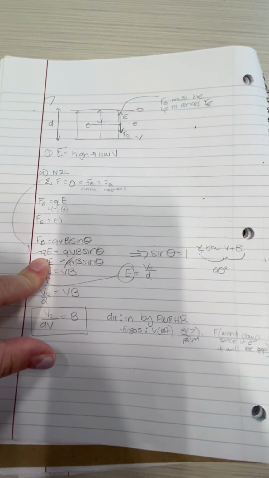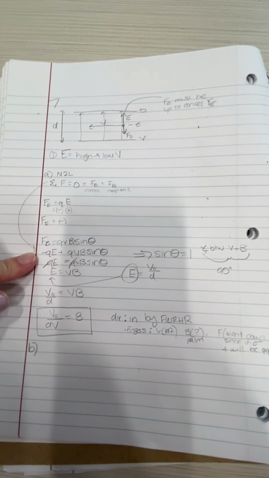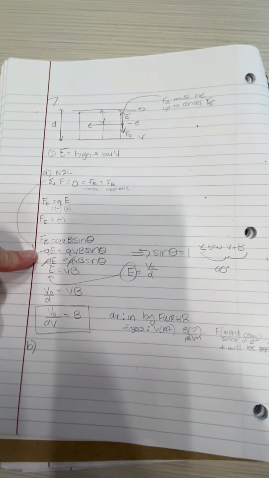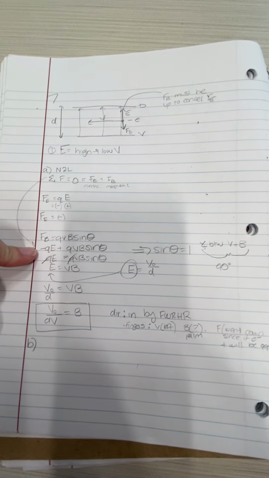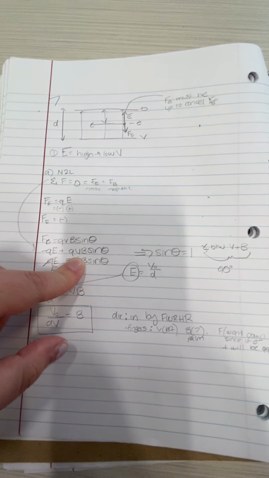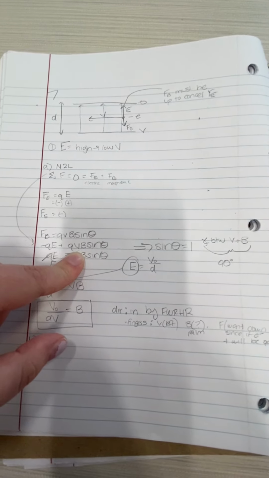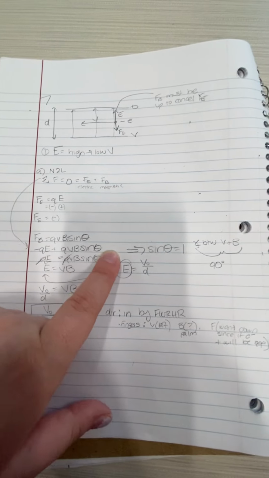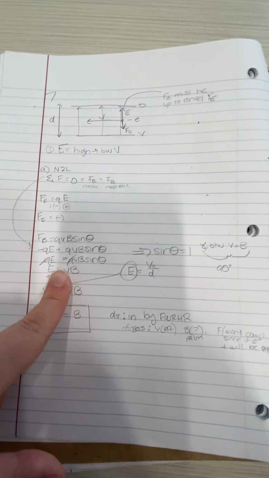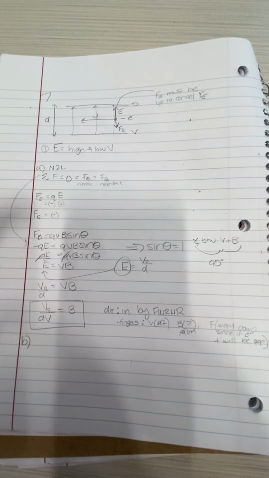And then I kind of continued with the Newton's second law idea and showed that the force from the electric field, negative QE, plus the force from the magnetic field, QVB sine theta, is equal to 0. And then I just solved so that they're both positive and separate.